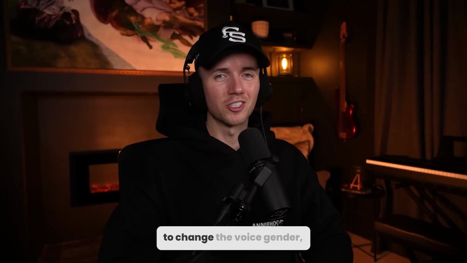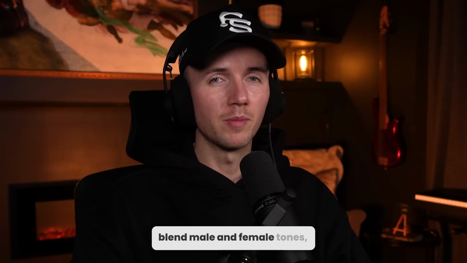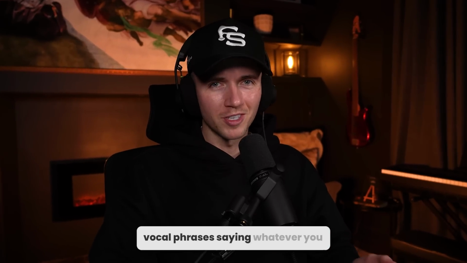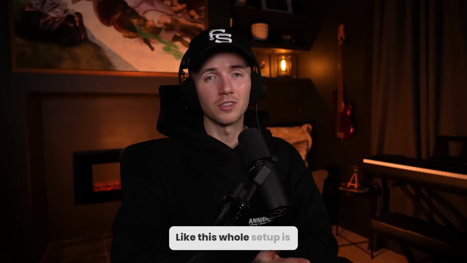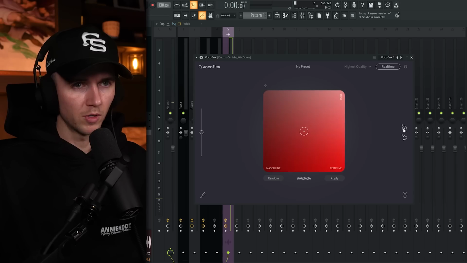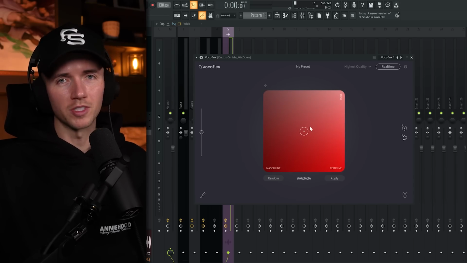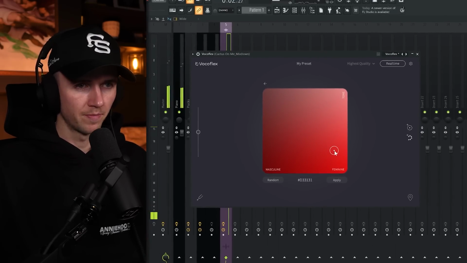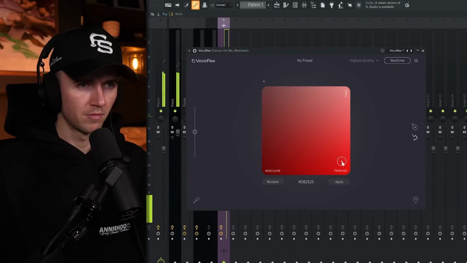So you can use this to change the voice gender, blend male and female tones, create backing vocals, create unlimited vocal phrases saying whatever you want them to say. Like this whole setup is insane, man. And if you really wanted to, you could create your own voice timbre from scratch just with this tool here. Let's just see.